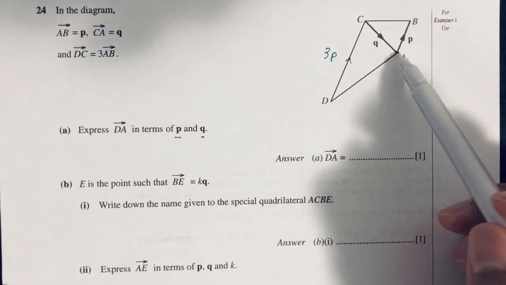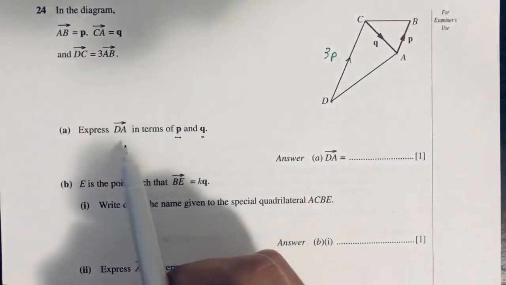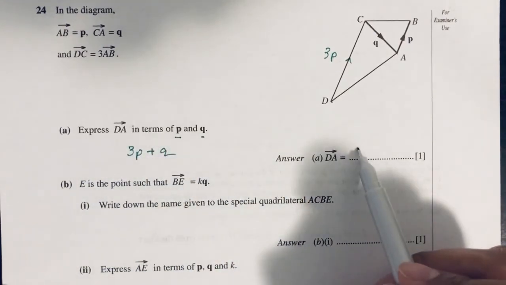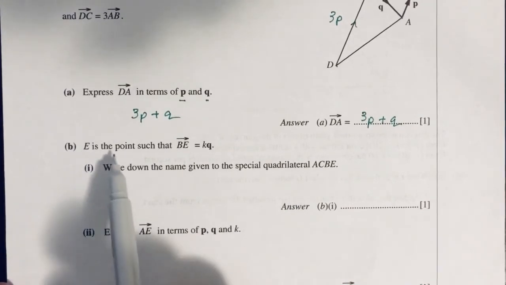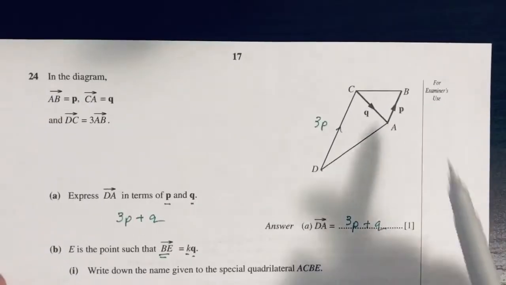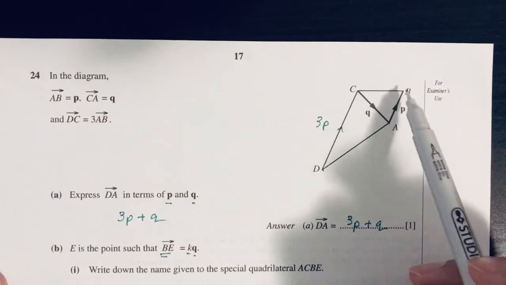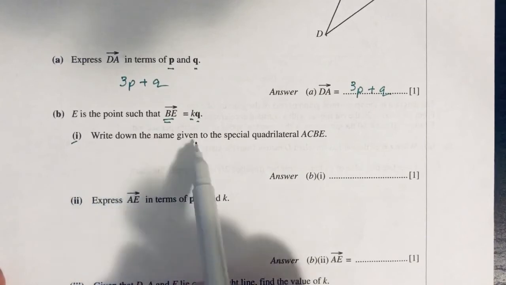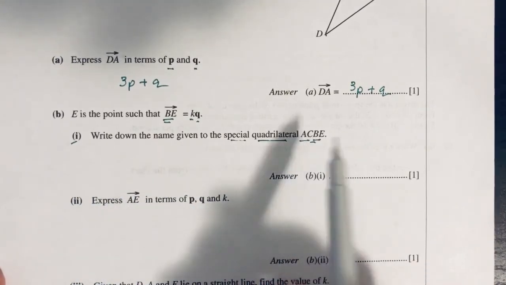So DA, if I want to go to DA, I have to go to D, go to C, and C to A. So D to C will be 3P plus Q. Answer part 1 will be 3P plus Q. Now part B. E is the point such that BE is KQ. So we have B, there's a point E somewhere over here. So BE is K times Q. Part 1. Write down the name given to the special quadrilateral ACBE.